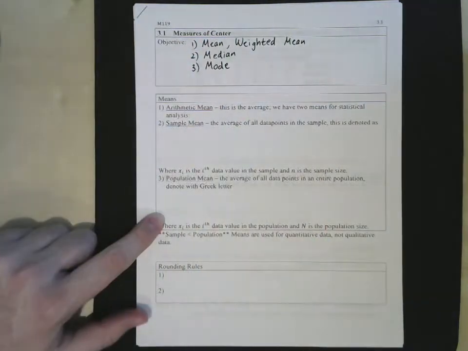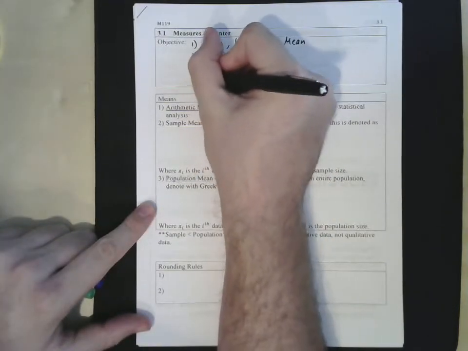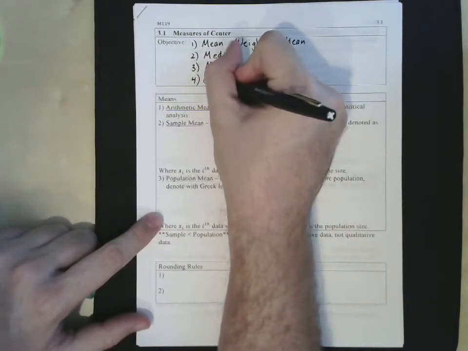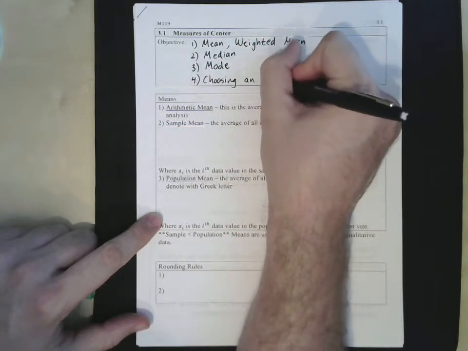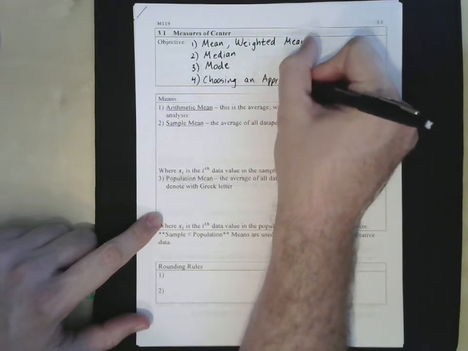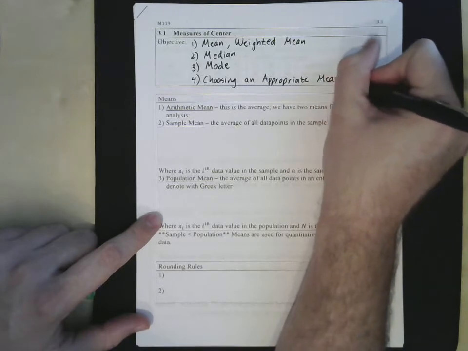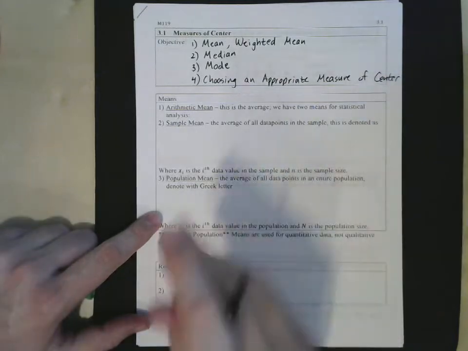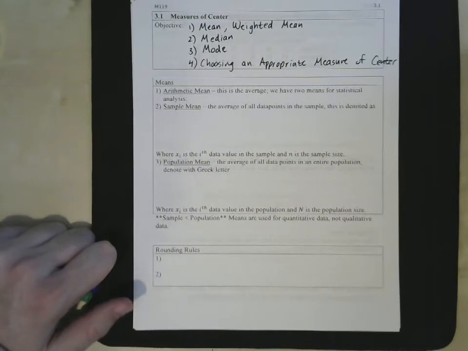So mean, median, mode. These are the backbone of statistics. They're the three things that I think most people think of when they think of statistics. These are the stuff that you need to calculate and know. And then the fourth thing we're going to talk about is choosing an appropriate measure of center. Because not every data set is going to want all three of these or even two of these sometimes.